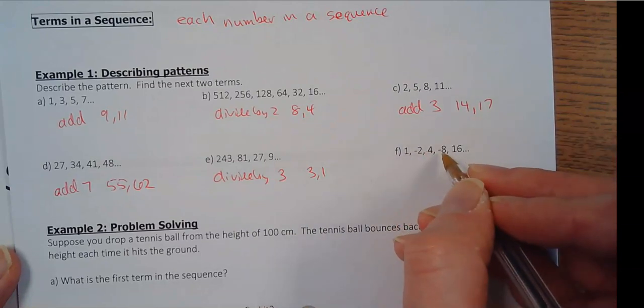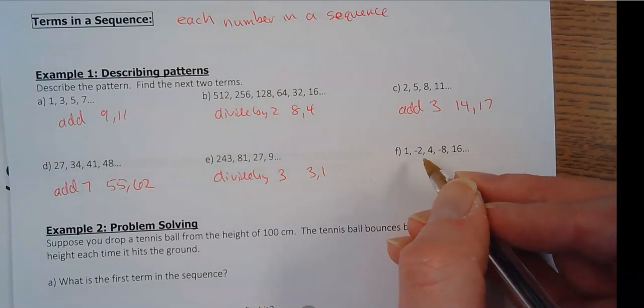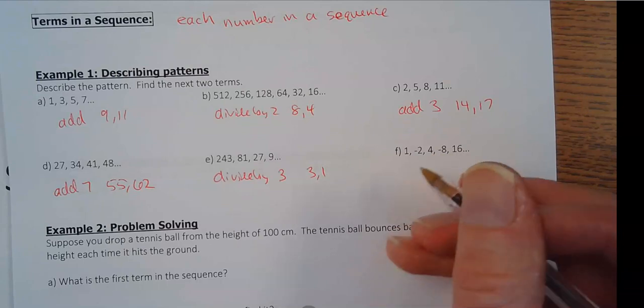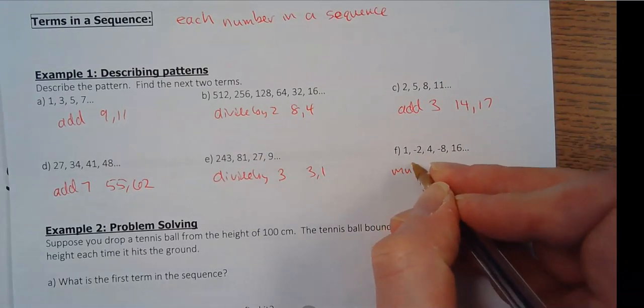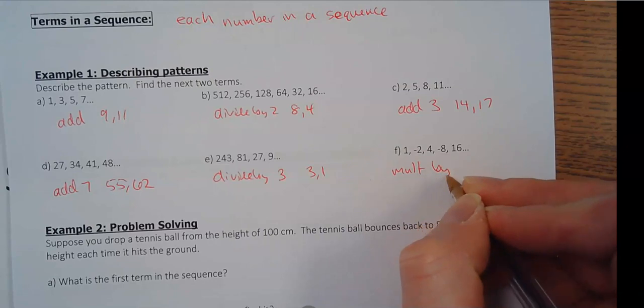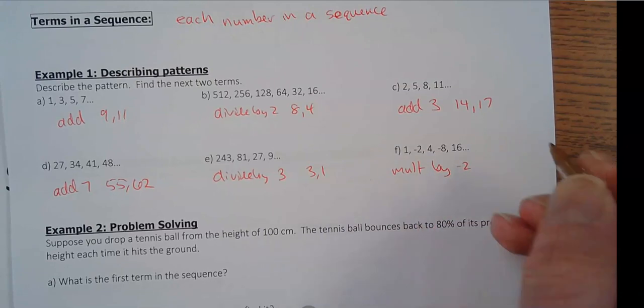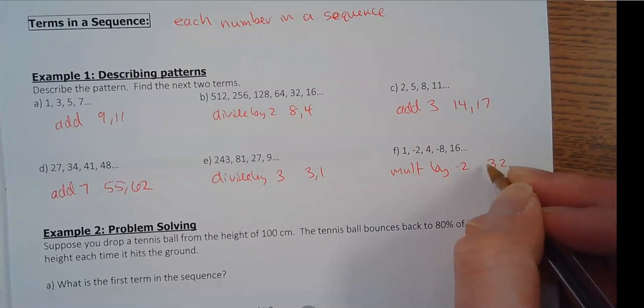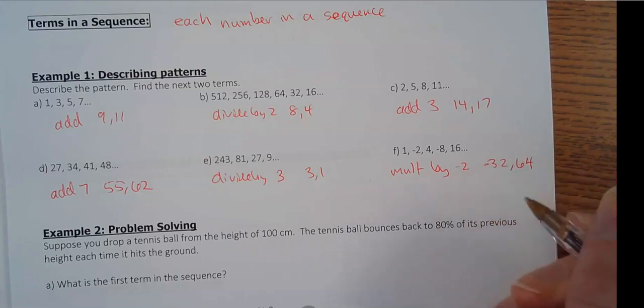Now it's alternating signs. How do we do that? How do you alternate signs? Well, that typically has to do with a multiplication. So in this case, we're multiplying by -2. So the next numbers would be 32, -32, and then positive 64.